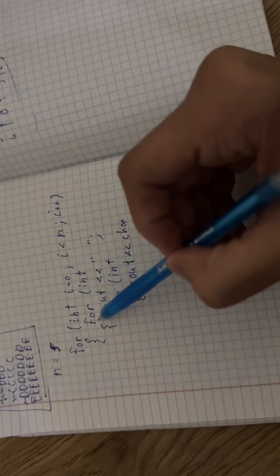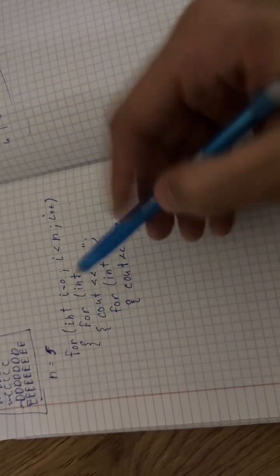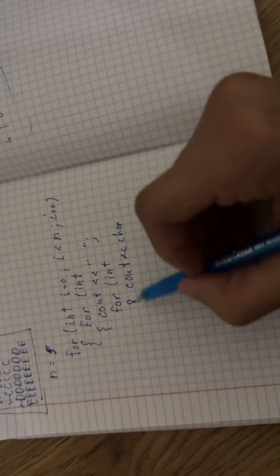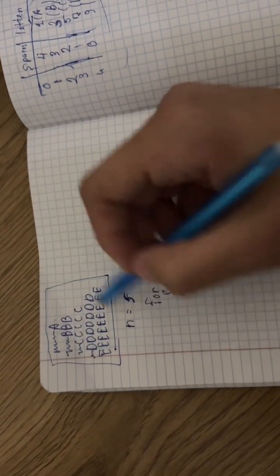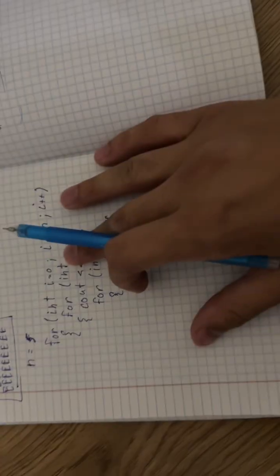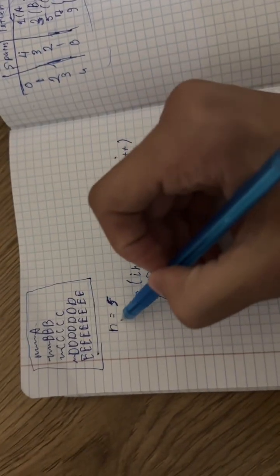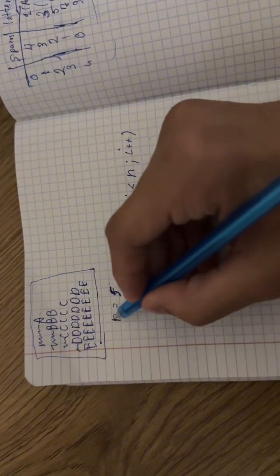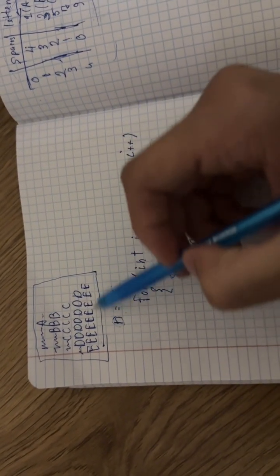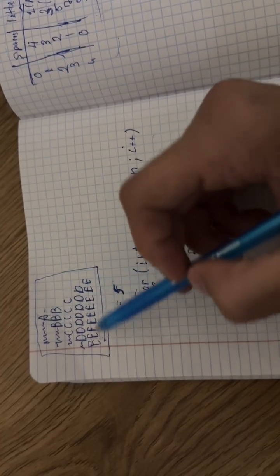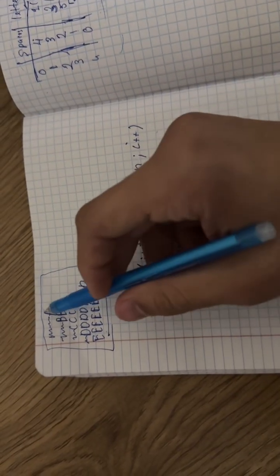So we need here a loop to create spaces and a loop to create chars. So let's now write it to get this kind of output here. So we've got 5 rows, this number is 5, in order to create 5 different alphabet letters in 5 rows.